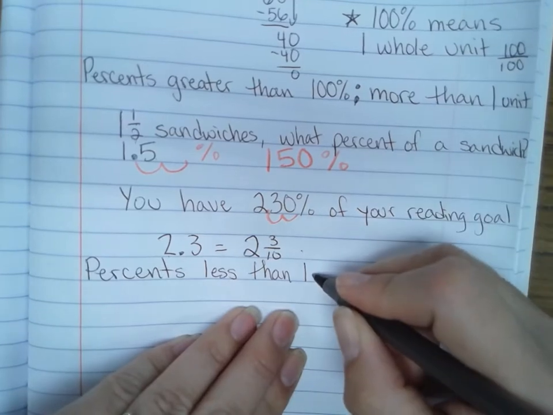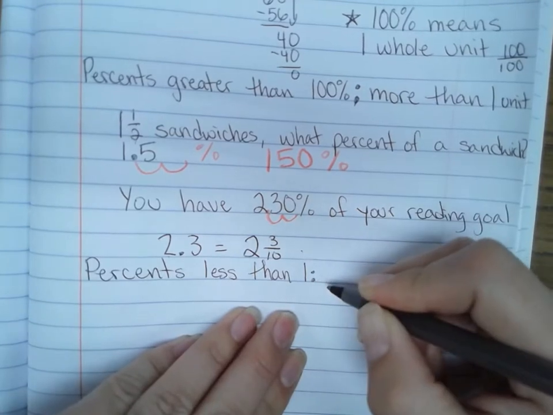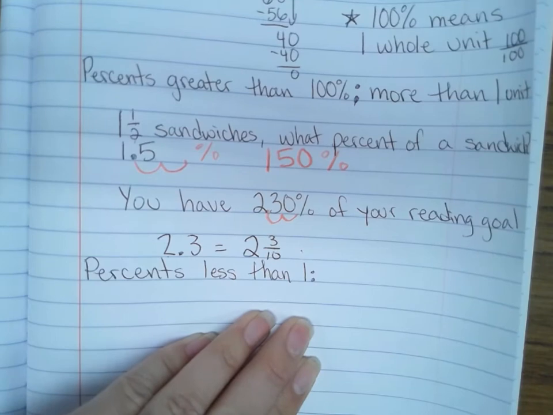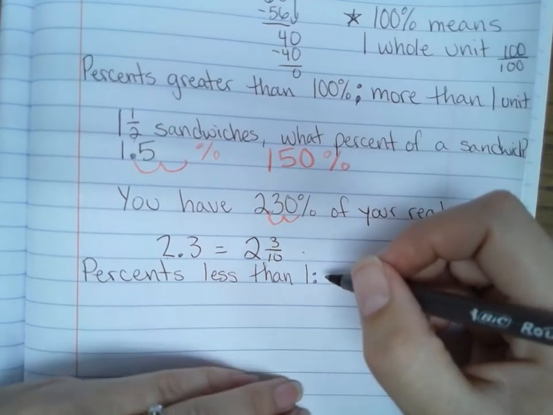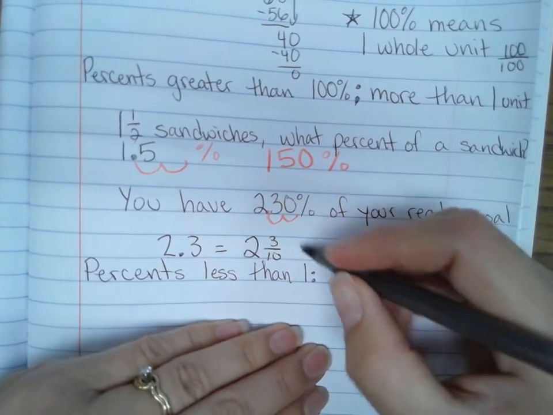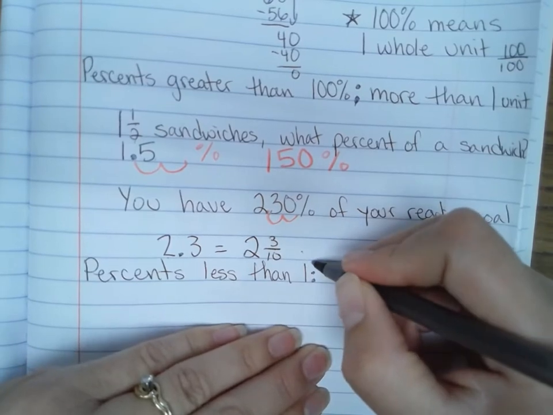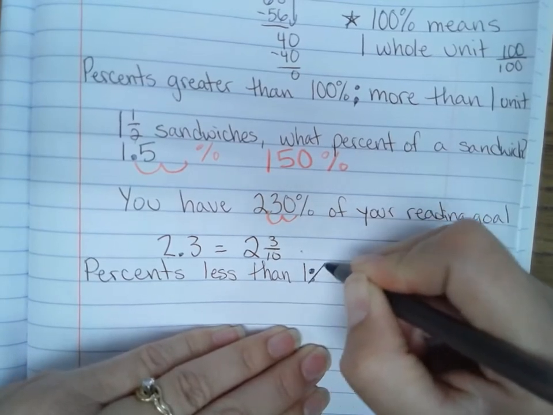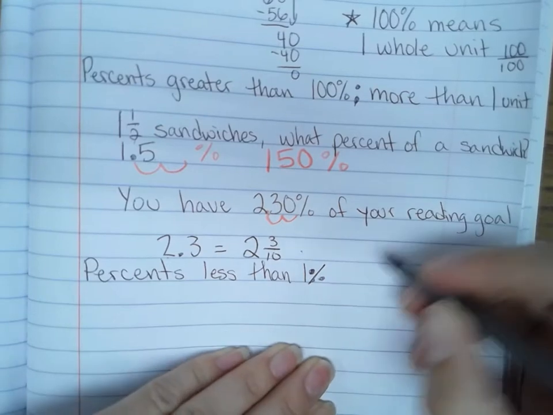What that means is, less than 1 means what we usually are working with, 90%, 80%. I'm sorry, I should say less than 1%. Let's change that into a percent sign. Less than 1%.